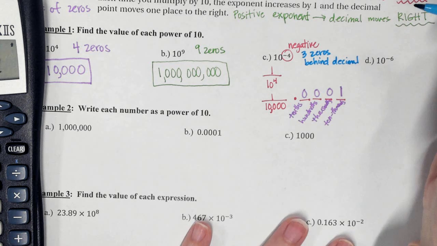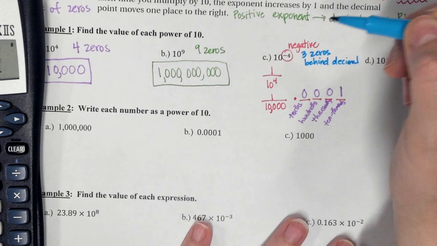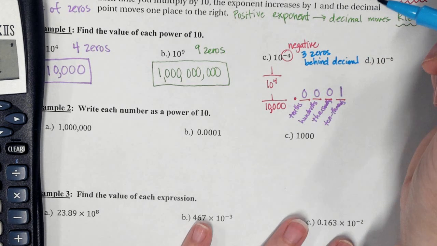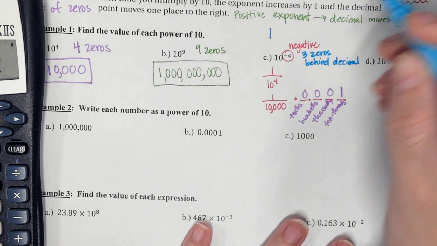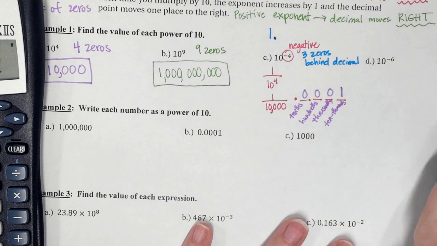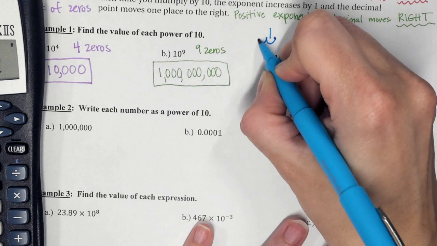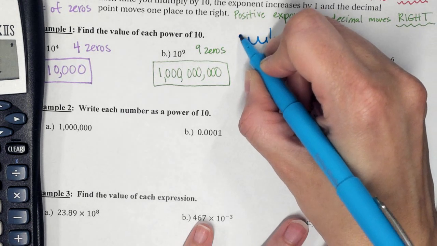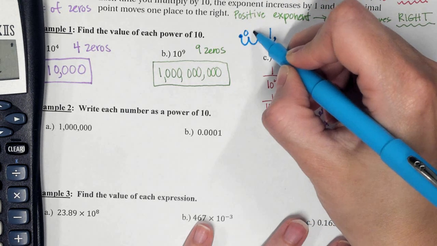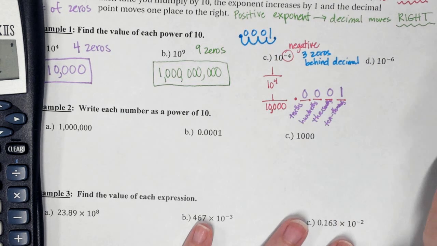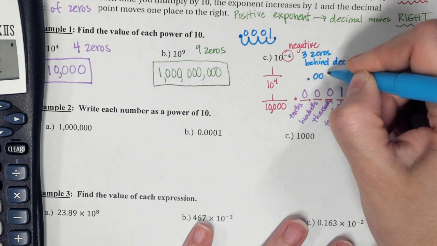Okay, and that comes from doing this, which is likely what you did in science. Did you put a 1 and then move the decimal 4 places? So you did 1, 2, 3, 4, and then what has to go in each one of these spaces? A 0. So this is your final answer.